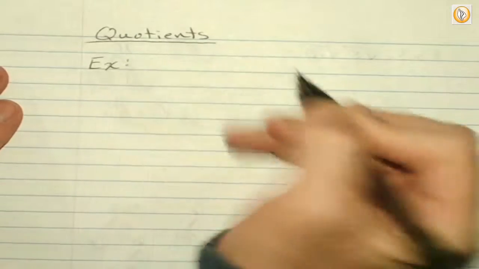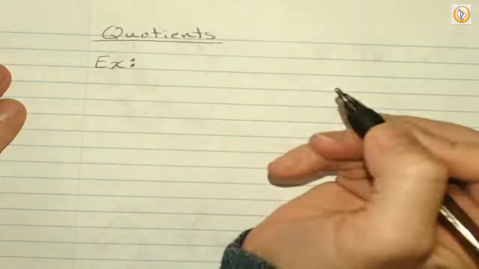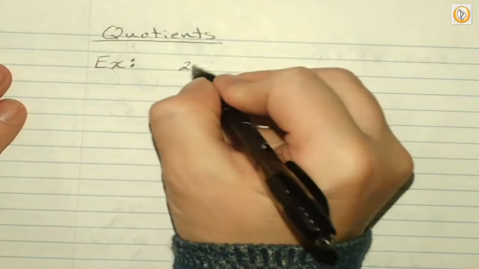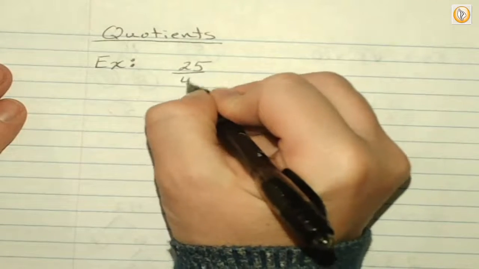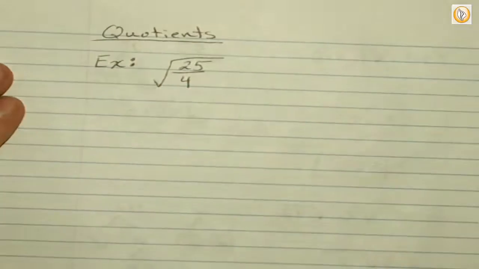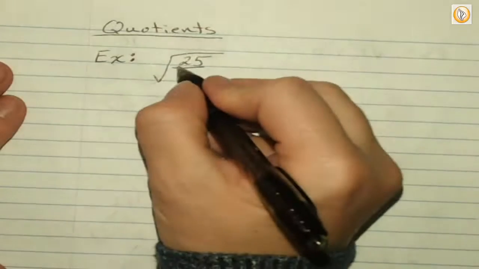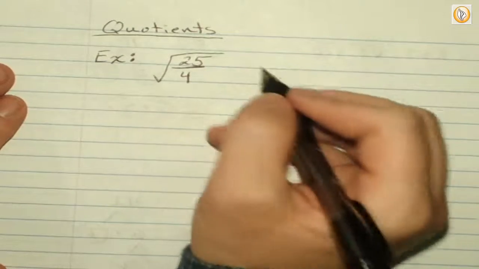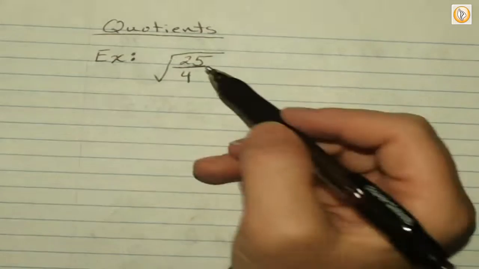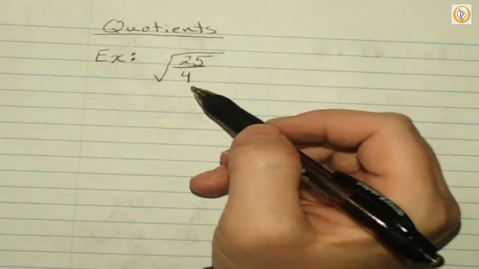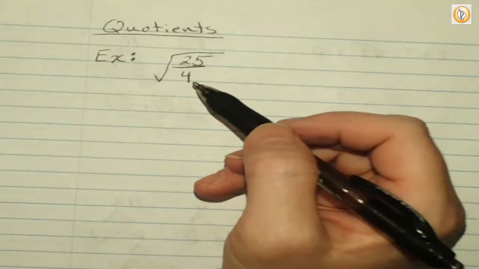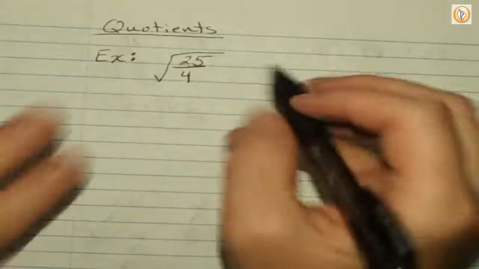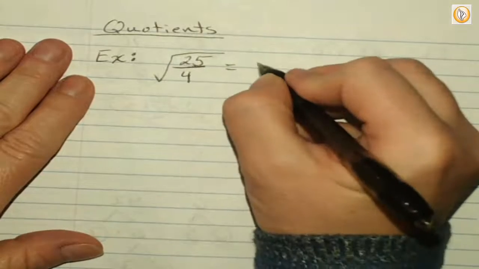Let me start giving you examples. Let's say your problem looks like this: the square root of 25 divided by 4. Question: can 25 be divided by 4 evenly? No. So we're going to separate them out.